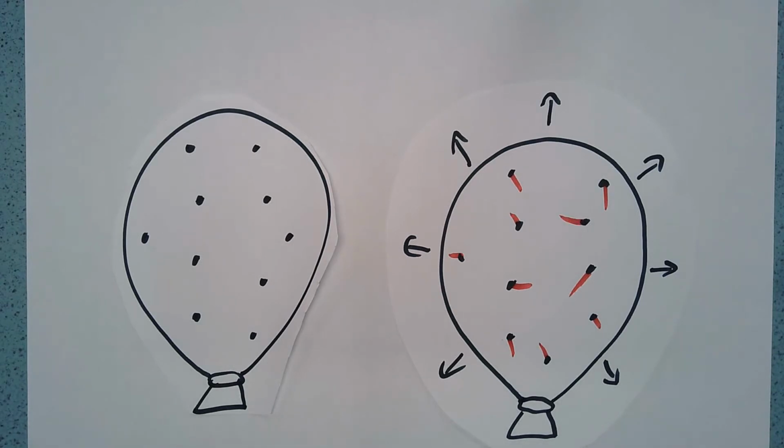And Jacques Charles was someone who did a lot of experiments on this with gases by changing their temperature and measuring their volume.